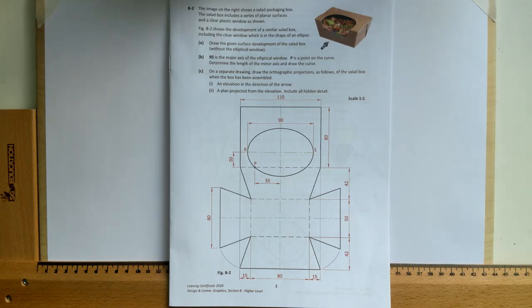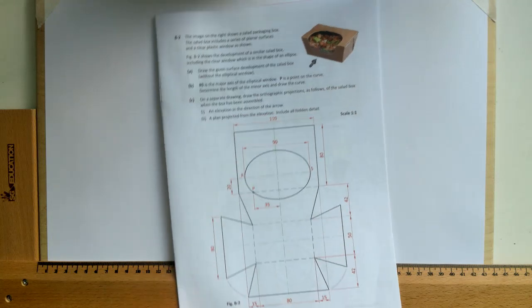Part B, okay, we're given it there, R S is the major axis of the elliptical window, P is a point on the curve, determine the length of the minor axis and draw the curve. And part C, on a separate drawing, draw the orthographic projections as follows of the salad box when the box has been assembled. Part 1, an elevation in the direction of the arrow, and part 2, a plan projected from the elevation, including all hidden detail. Scale 1 is to 1, so it is a little bit easier, we don't need to scale anything down.